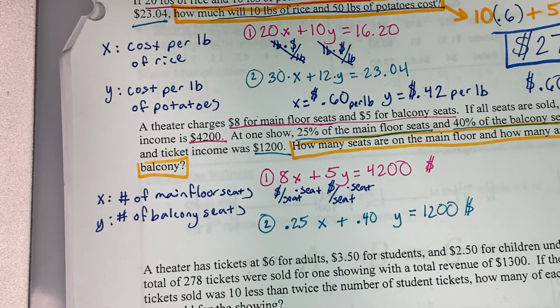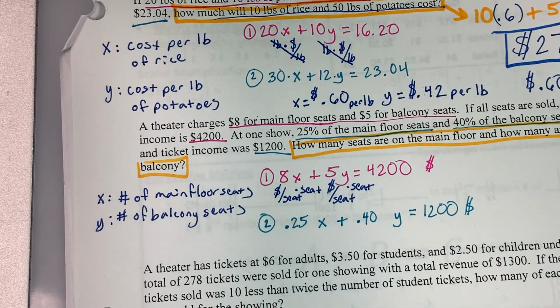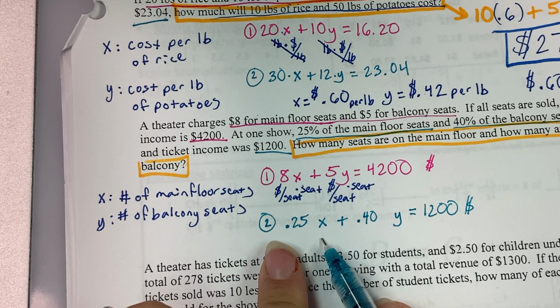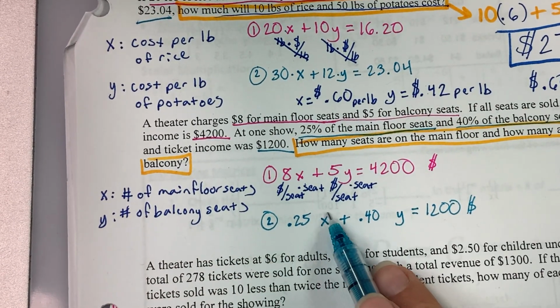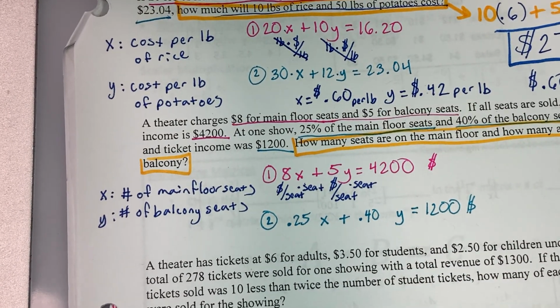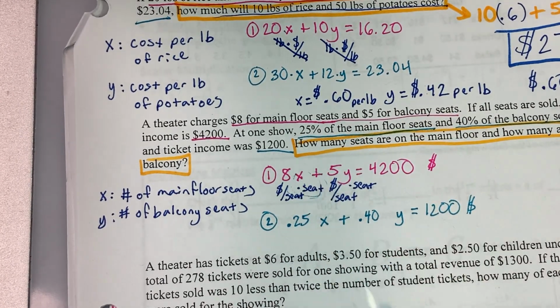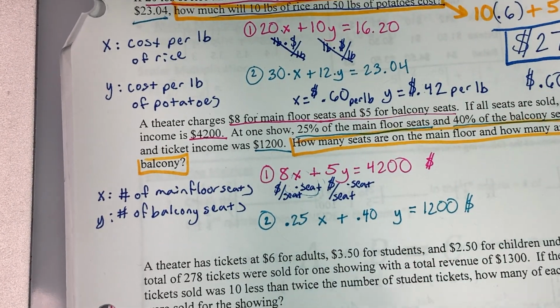Now, that $1,200 is in terms of money. That's how much ticket income they make from selling that amount of seats. But right now, thinking about my units, 25% of seats is just a number of seats. So how can I take the number of seats and change it into money? Well, if this is amount of seats, it's actually similar to the seats I have up here.